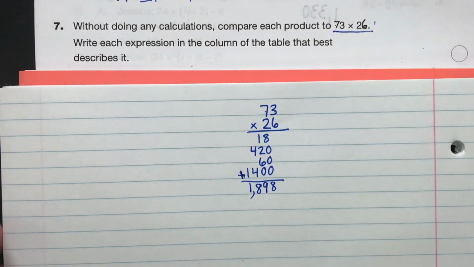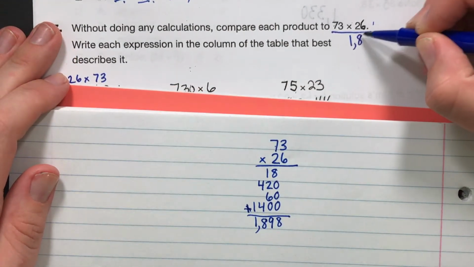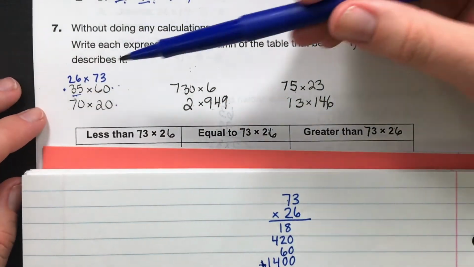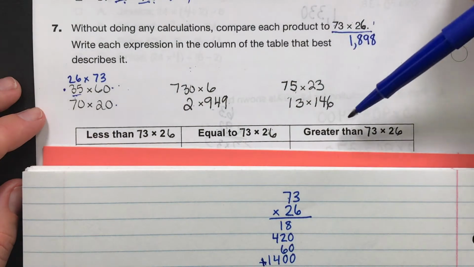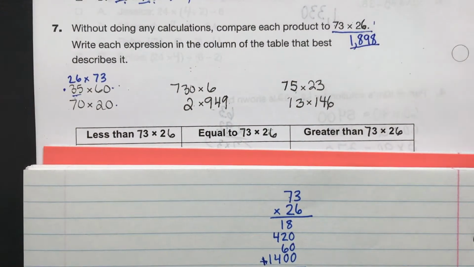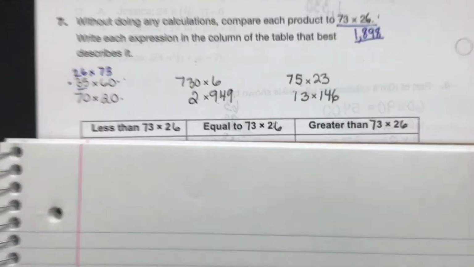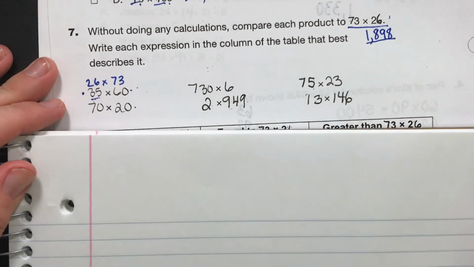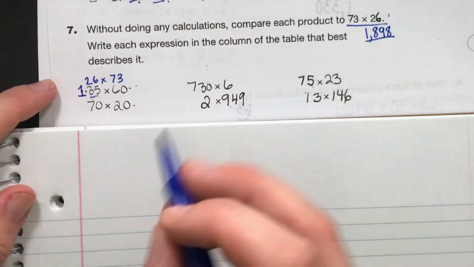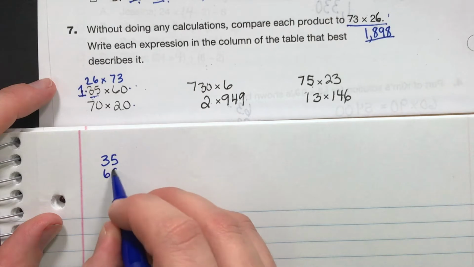So now the product that we are comparing all of these to is 1,898. So now we need to know if each one of these is less than, equal to, or greater than 1,898. All right, so basically what I'm suggesting you do is just go through each one of those and figure out where it belongs. So let's start with the first one, which is 35 times 60.